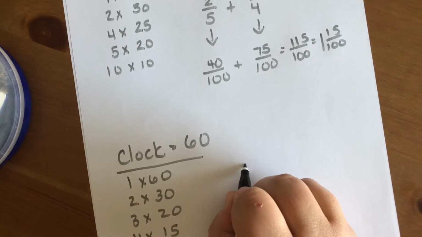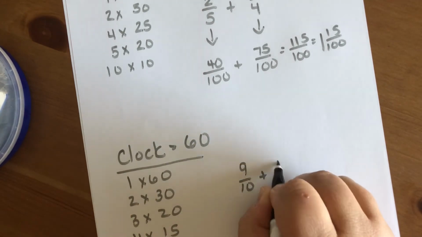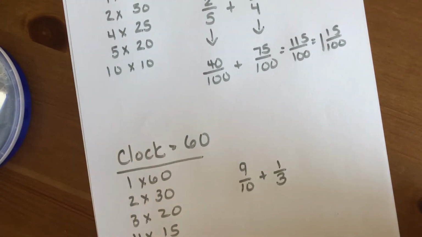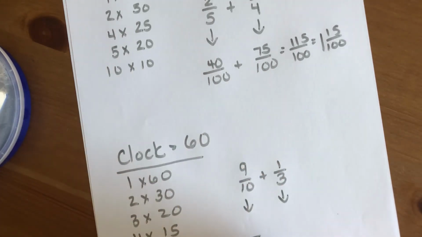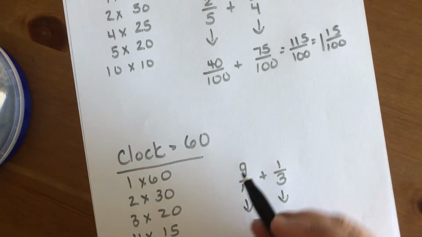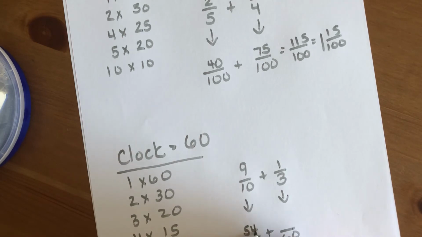So for example, if I had 9/10 plus 1/3. Okay, I'm going to turn both of them into denominators of 60. So 10 times 6 is 60, which means I'm going to do 9 times 6, which is 54.